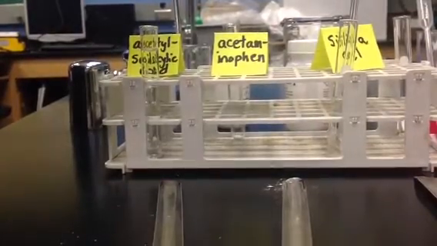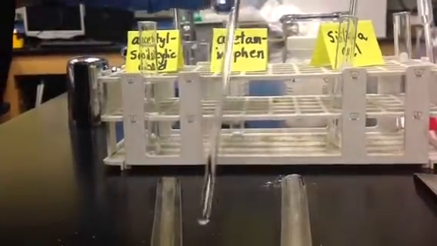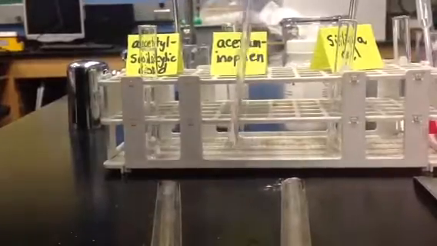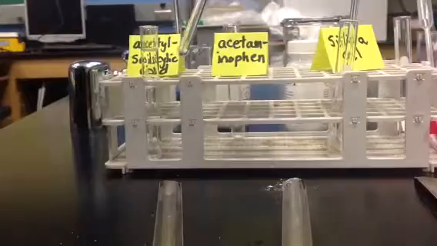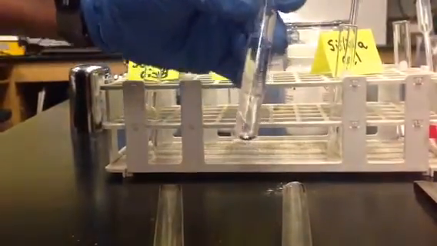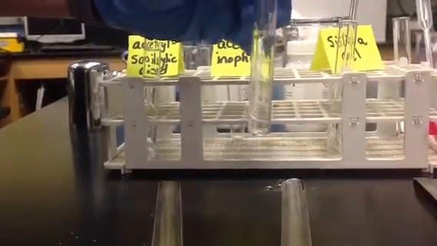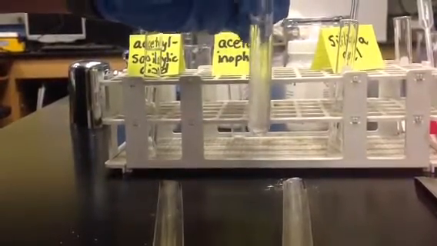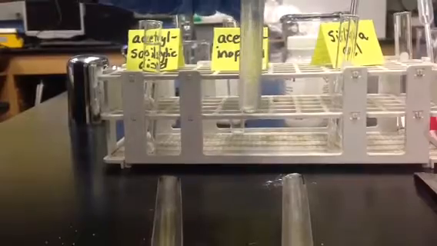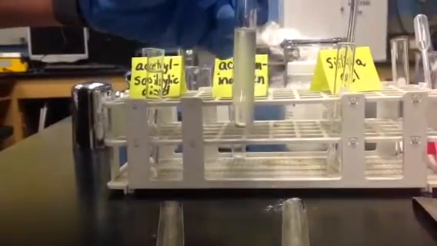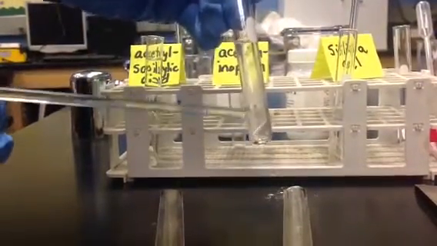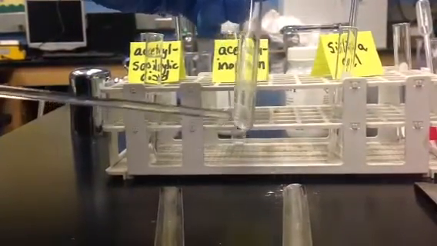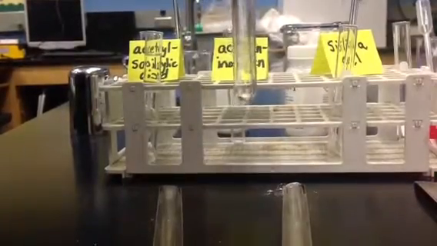Let's try it on our acetaminophen. We already know they're immiscible, but I want to see if it's going to cause my solid to precipitate, what dissolved in. And you can see the water layer forming at the bottom, and nope, I don't get any reprecipitation.